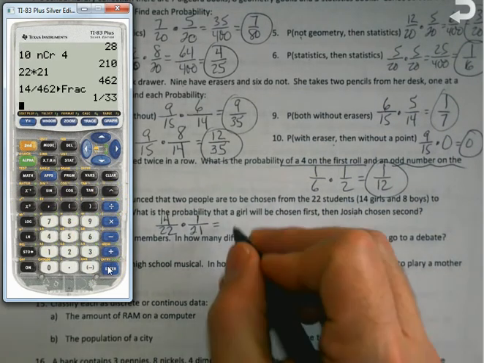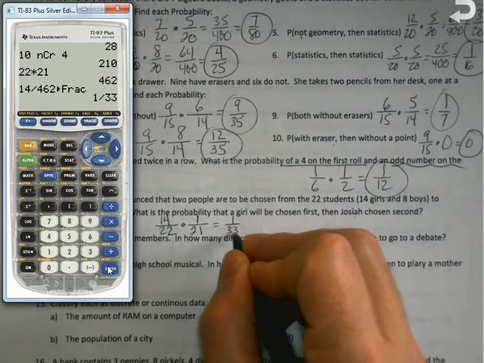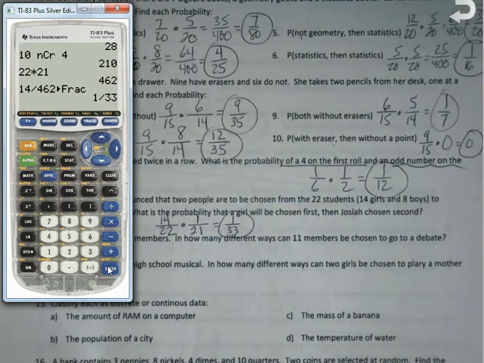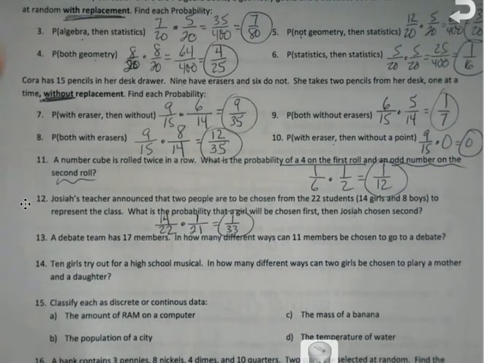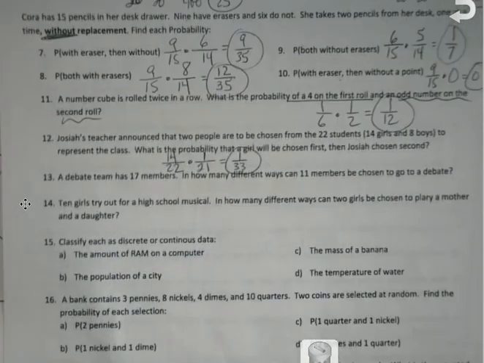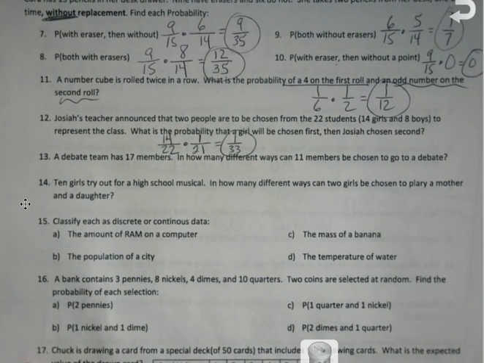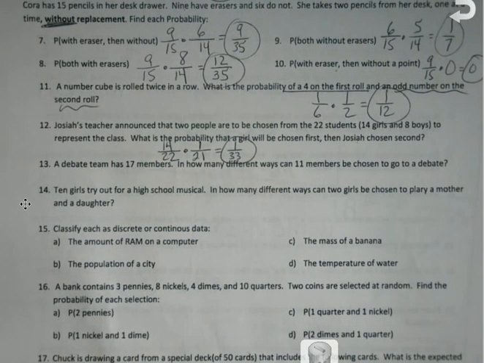Yep. Okay. So once order starts to matter, that's when I have to start going to my other options. If it would have just said 1 boy and 1 girl, it wouldn't have mattered. I could have gone the combination route, but that's what I have to determine here.